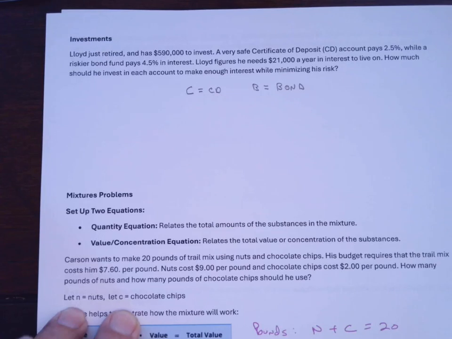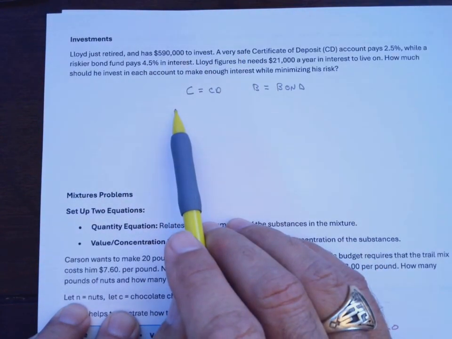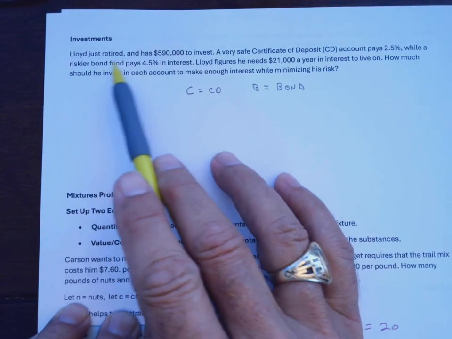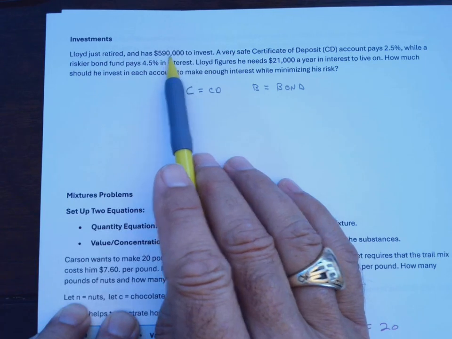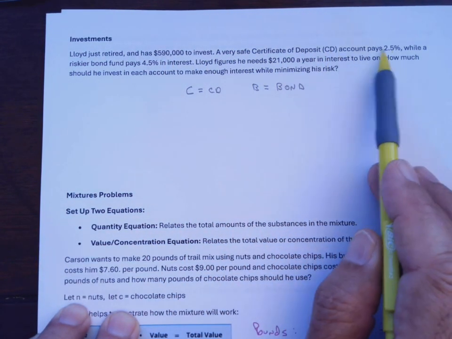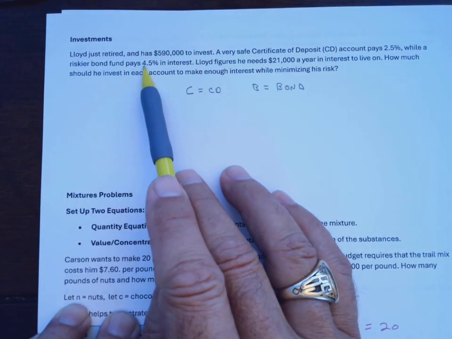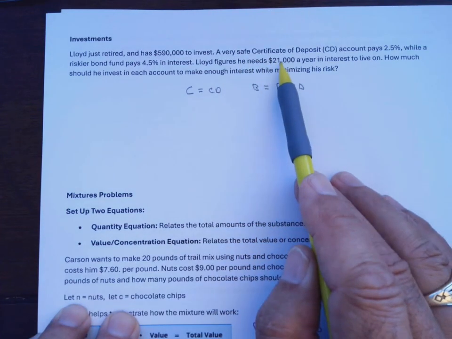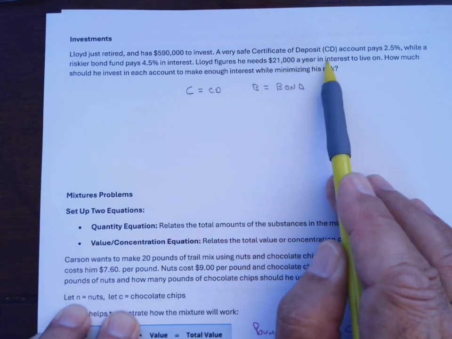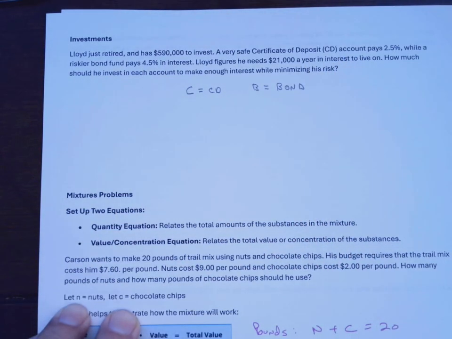Next is an investment problem. Just a couple things to be aware of that I'll talk about. When you read this problem, you see Lloyd has $590,000 he wants to invest, and he's going to split the investment between CDs that pay 2.5% and bonds that pay 4.5%. And he needs $21,000 a year of interest to live on. So how much should he invest in each account to make enough interest?